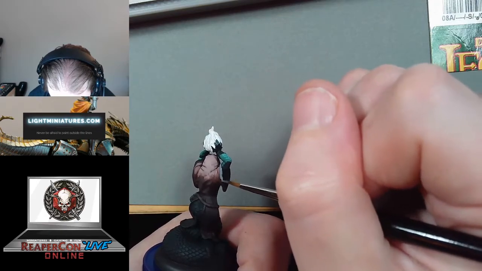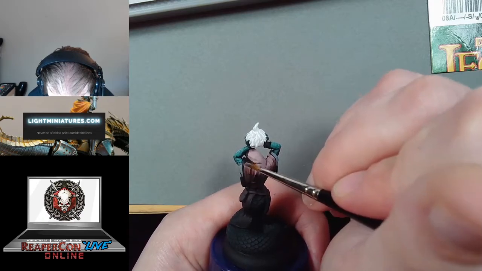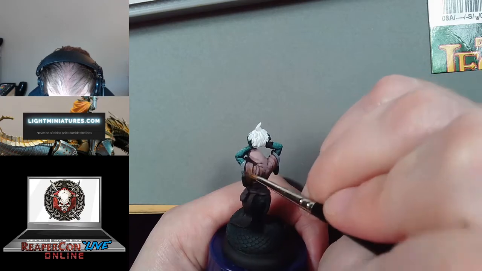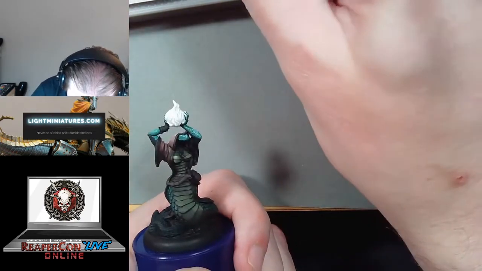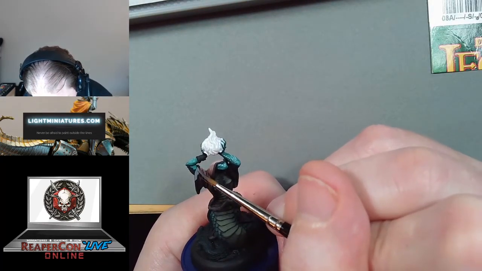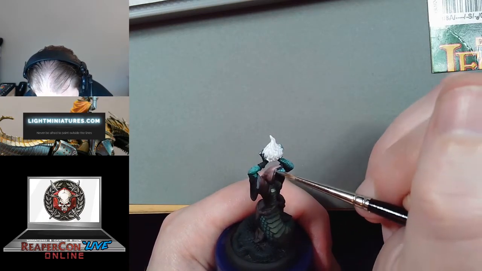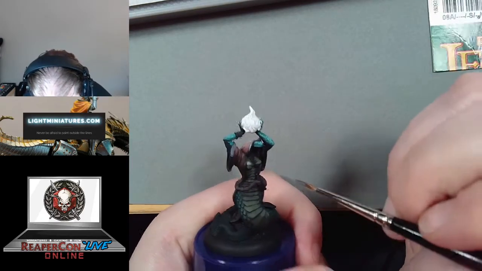And I'm going to just put it in this midtone area here. I'm going to put it in this midtone area here. I'm going to put it in the midtone areas on the front, which are like here. Oh, I'm missing some chat. And here.